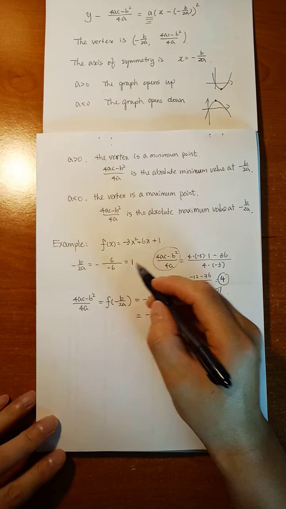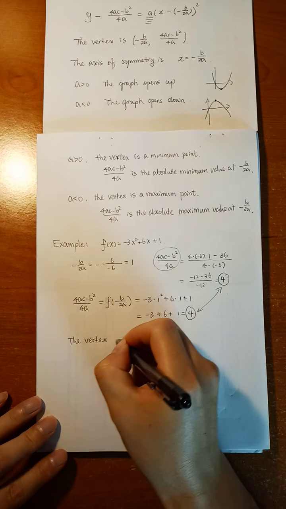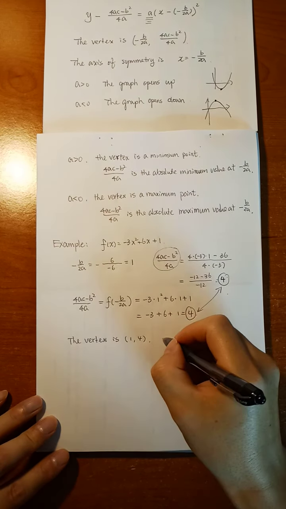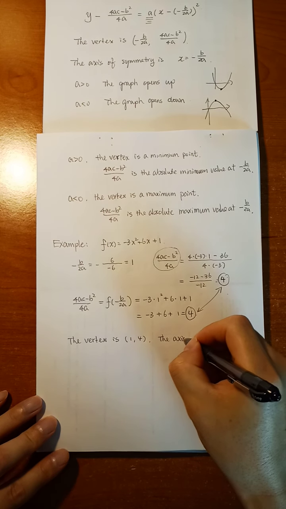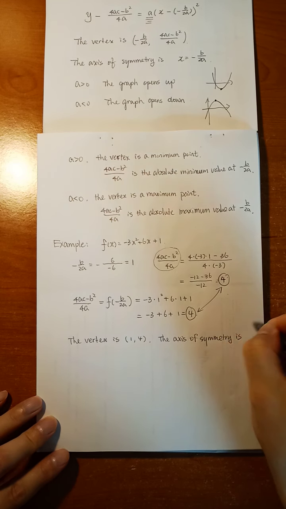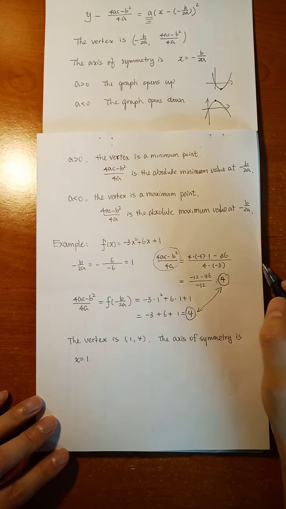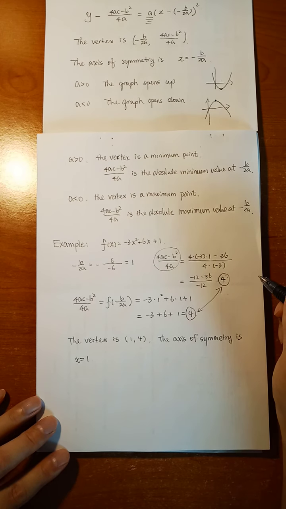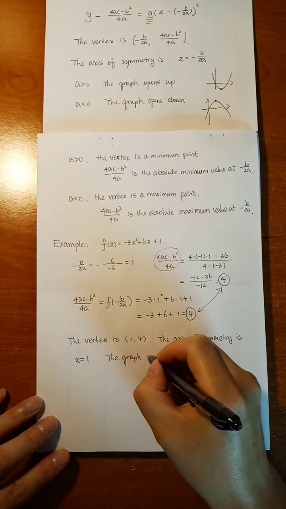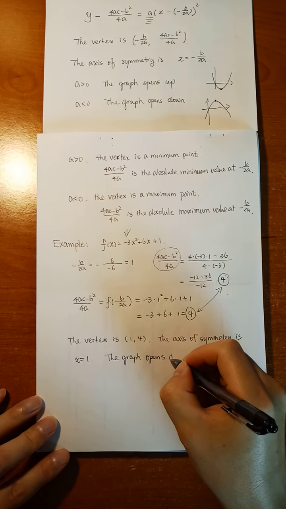Okay, once we get this 1 and 4, the vertex is (1, 4). The axis of symmetry is x equal to 1, the first x coordinate, and the graph opens down.